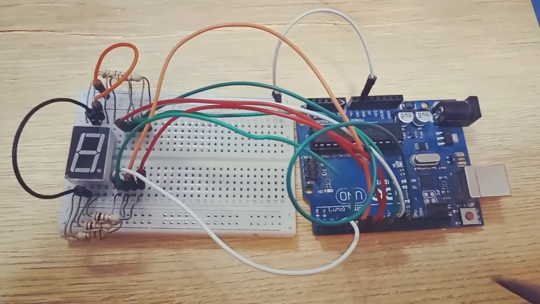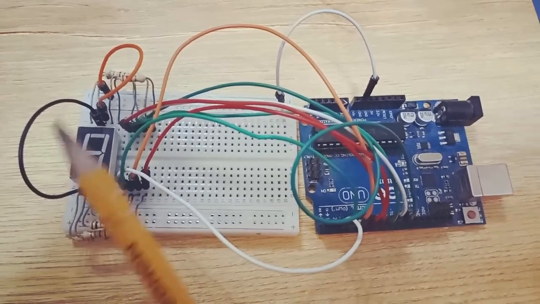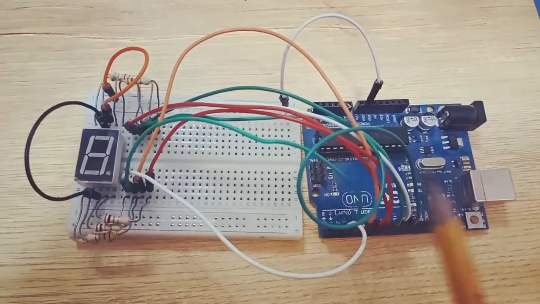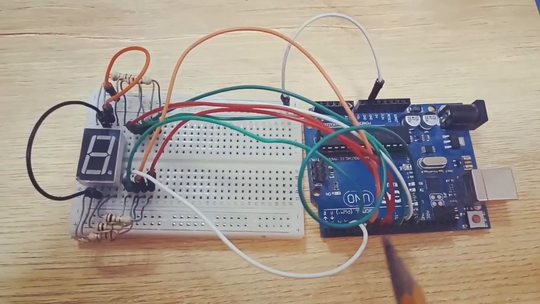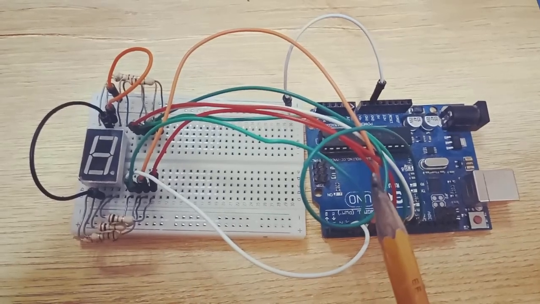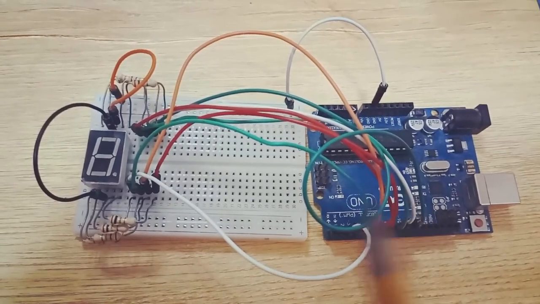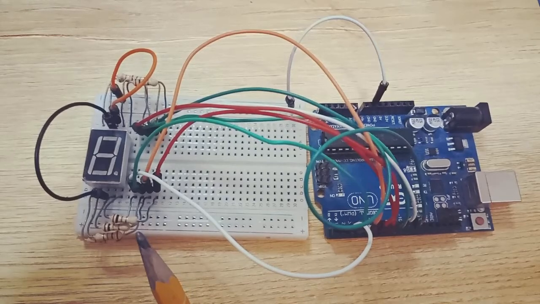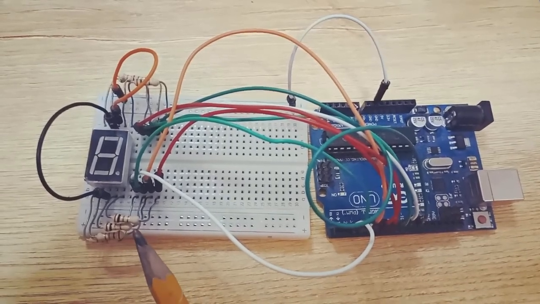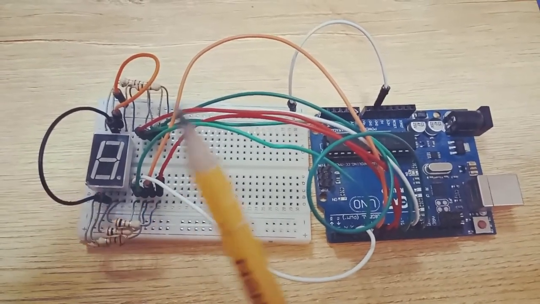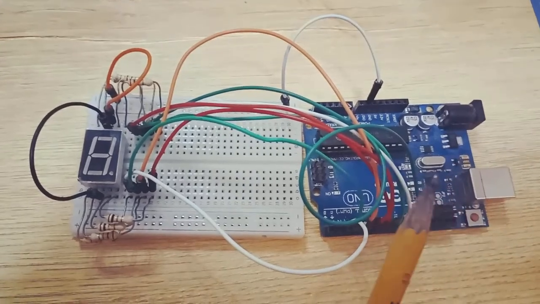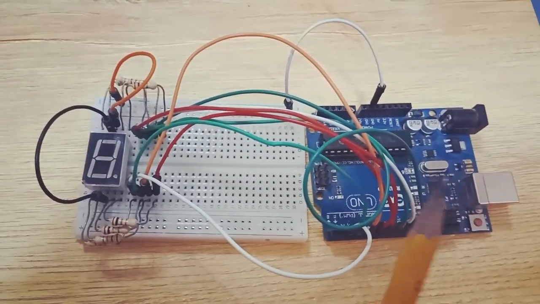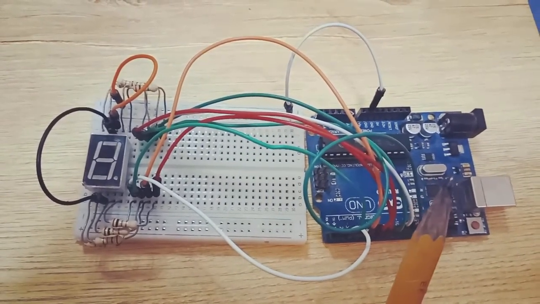This is the final look of our project. We can see here the LED display, and here is the Arduino, and we use jumper wires to connect the pins of the LED display to the Arduino, and also we have some limiting resistors. Just upload the Arduino code that we have earlier to this Arduino, and then we can see the output.